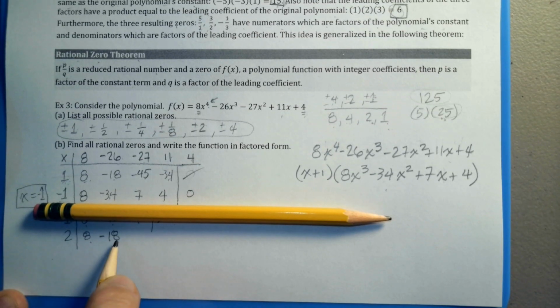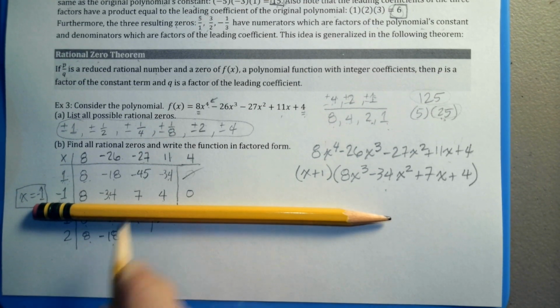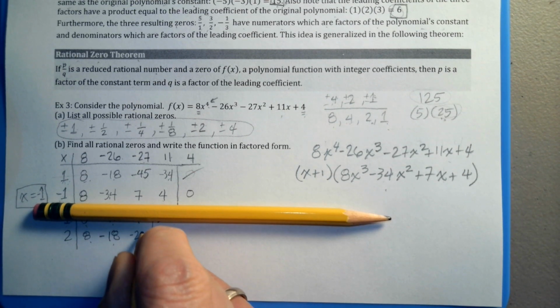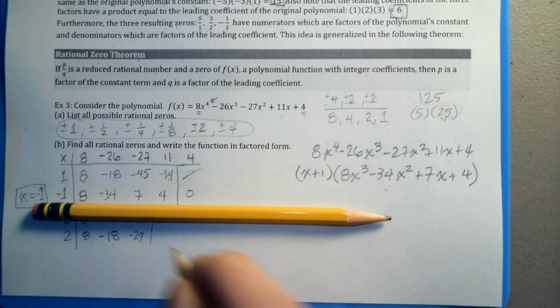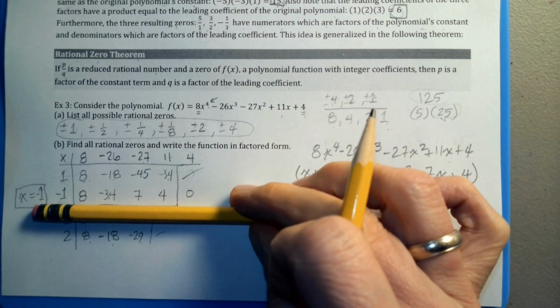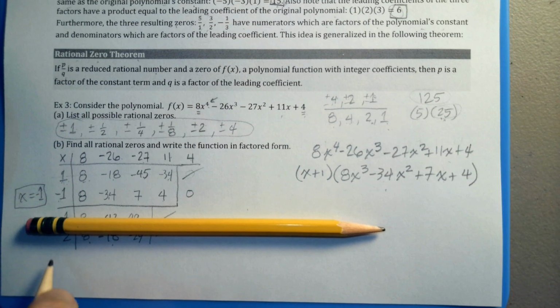We multiply, that's -36, and we add that to 7, and we get -29. And you can see again that's not going to work, right? So we can move on. All right, so we can ignore both of those numbers.